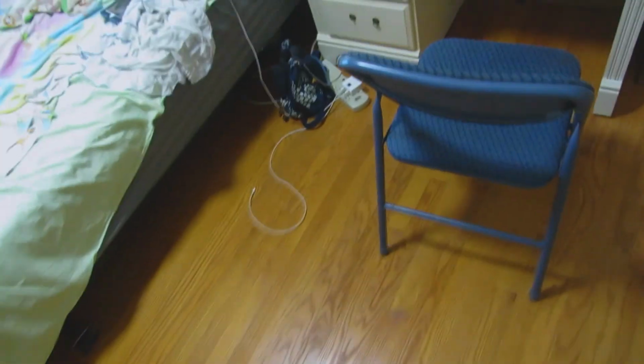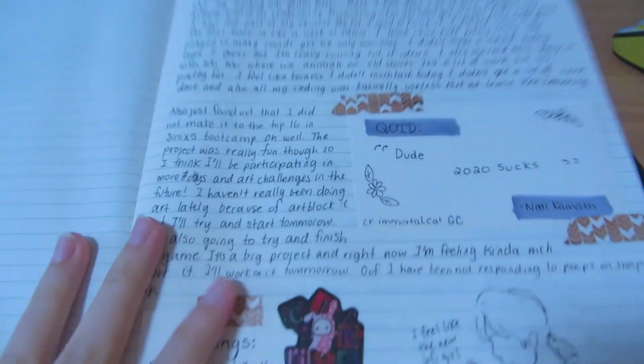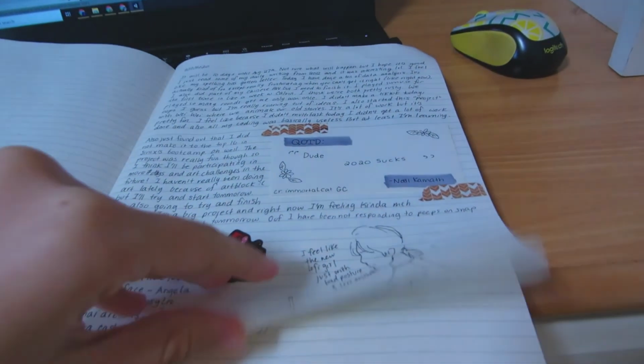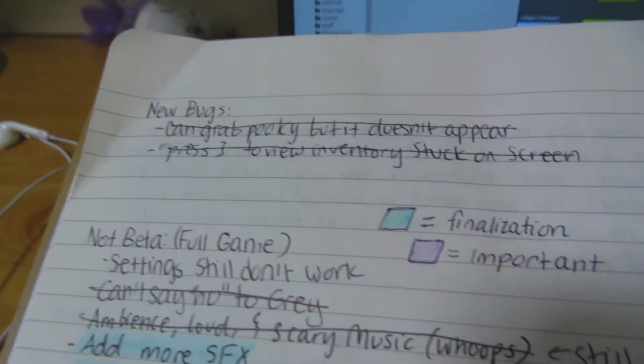Here's my documentation book. How is Unity still not open yet? I use it to keep track of what I'm doing. I got my highlighters, and then we got my book. It used to be, I tried to make it a journal, but then I turned it into a notebook for my game development.